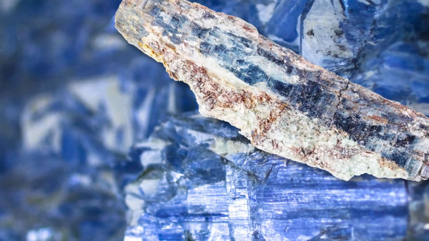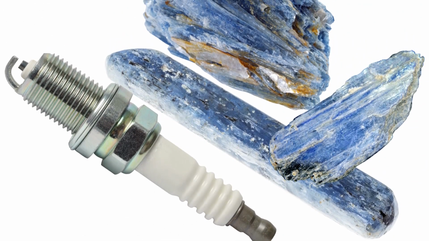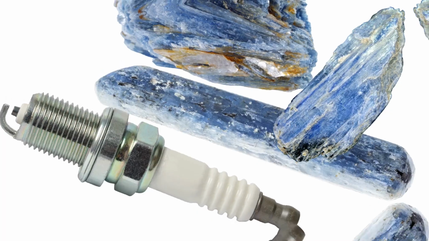Okay, number 4, heat kyanite and it turns into mullite. The transformation of kyanite into mullite is a classic example of how heat can completely reconfigure one mineral into a completely different mineral, and it turns into mullite, a super heat resistant mineral used in kilns and also in spark plugs. So next time you start your car, know that there's been a little bit of kyanite involved in the process of building your car.